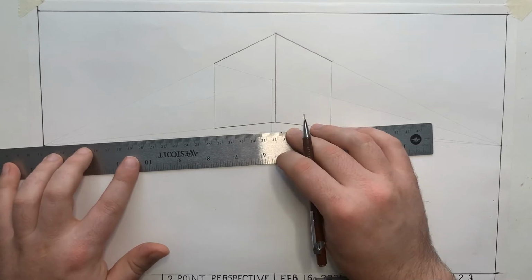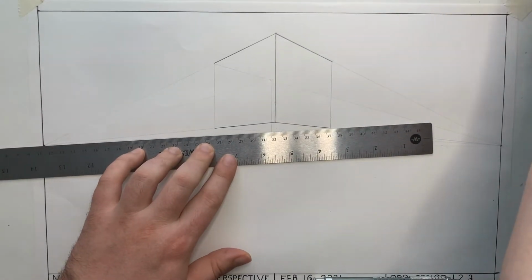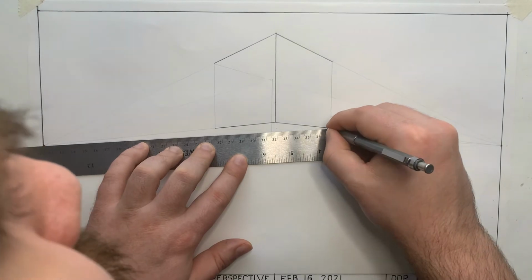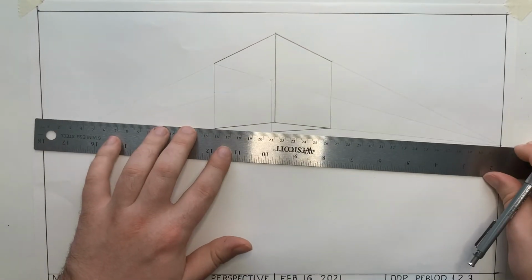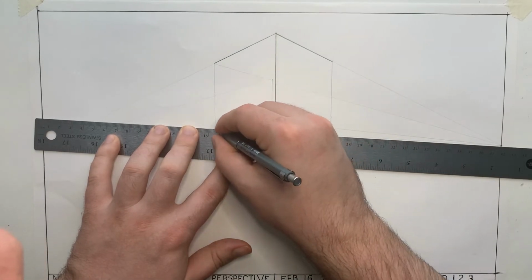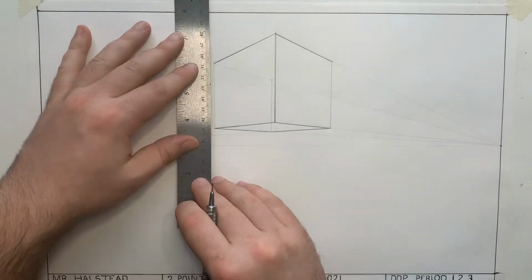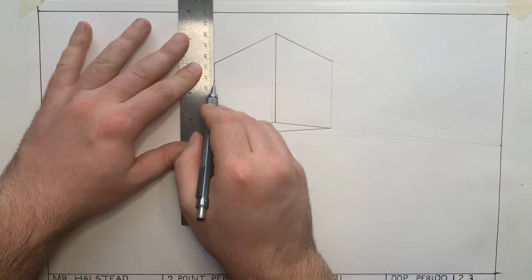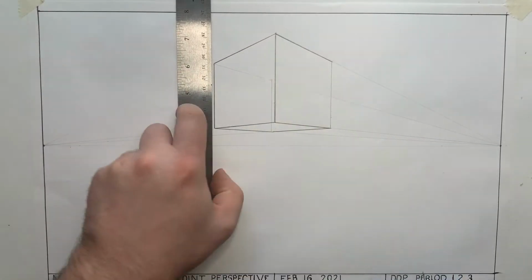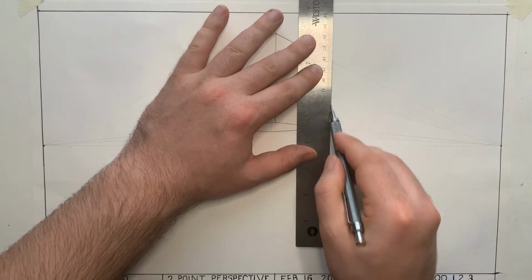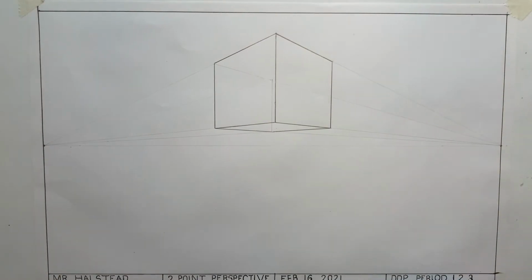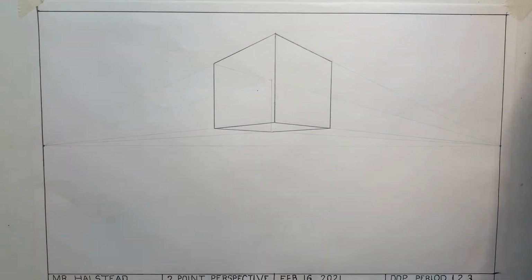And then we can draw the back edges. Because this is above the horizon line, I can of course see the bottom of my cube, or my cuboid shape. If it was below the horizon line, I could see the top. If it was on the horizon line, I could see neither the top nor bottom. There you have it, one cuboid shape done with a ruler.